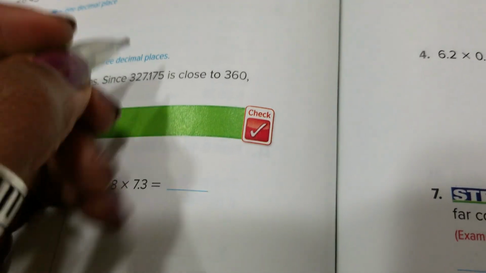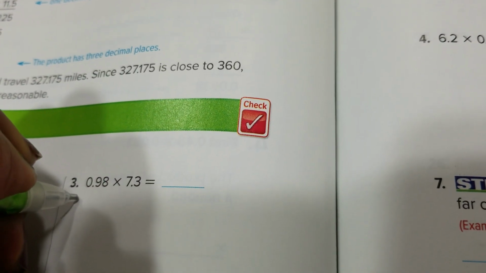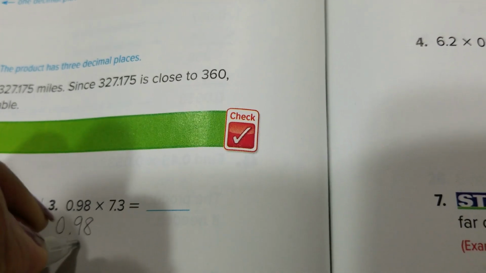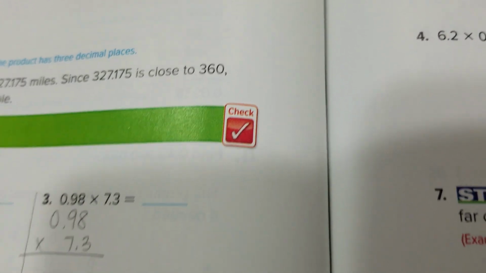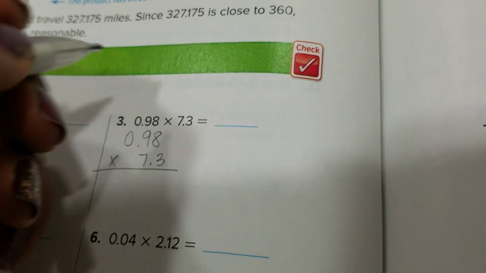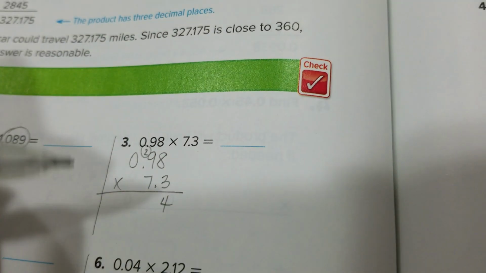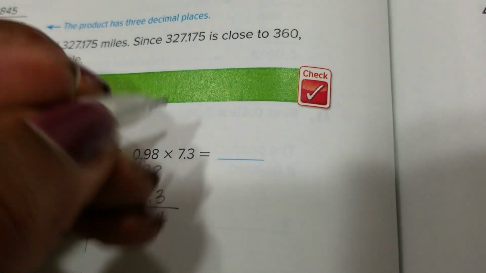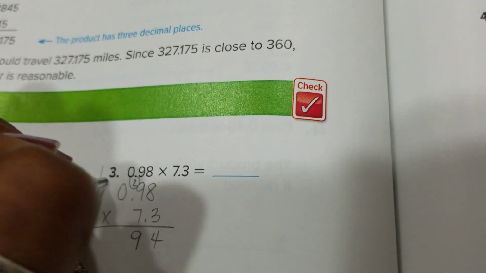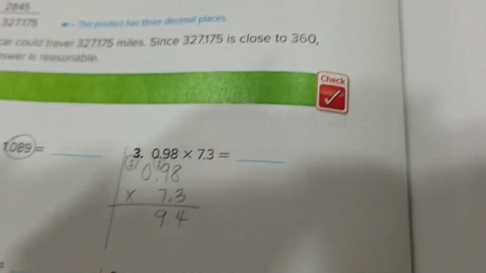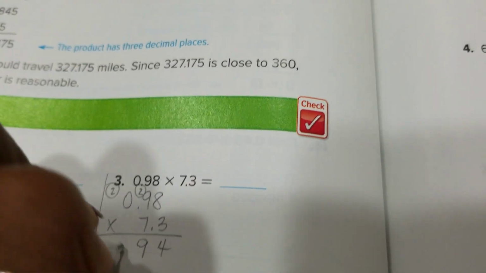Okay, question 3. We're going to put the 0.98 on top times 7.3. 3 times 8 is 24, carry a 2. 3 times 9 is 27, plus 2 is 29, carry a 2. 3 times 0 is 0, plus 2 is 2.